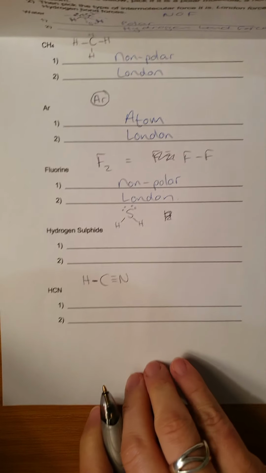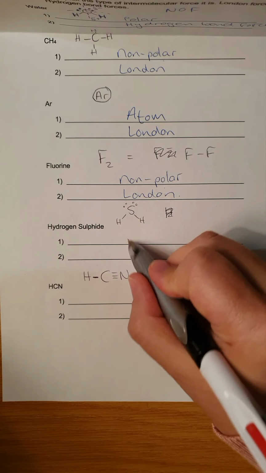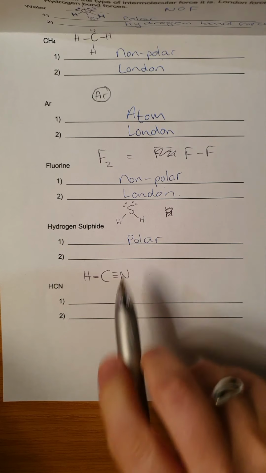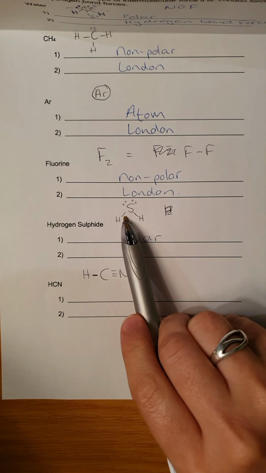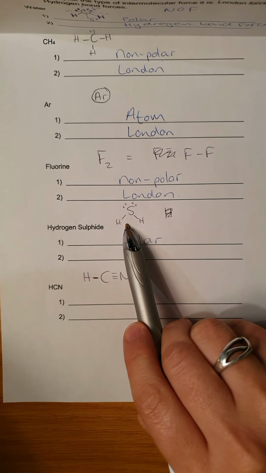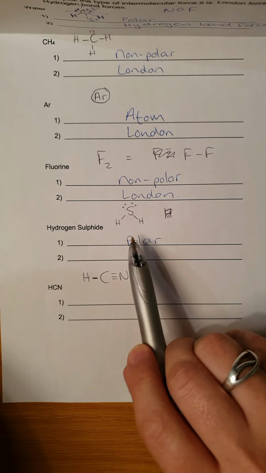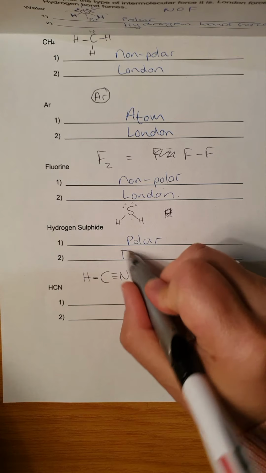Then hydrogen sulfide. Here's hydrogen sulfide. You can see it's polar. It's very similar, in fact, to water, but because there isn't such a huge difference in the electronegativities like there is with the oxygen, we don't say hydrogen bond forces. We now say it is just dipole.